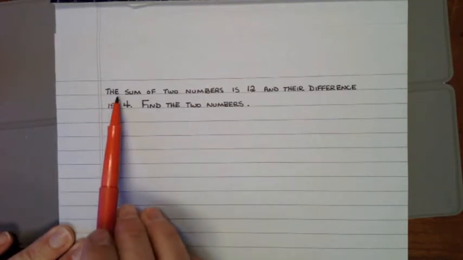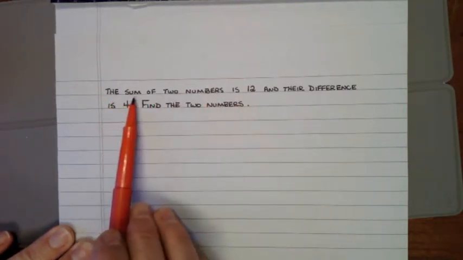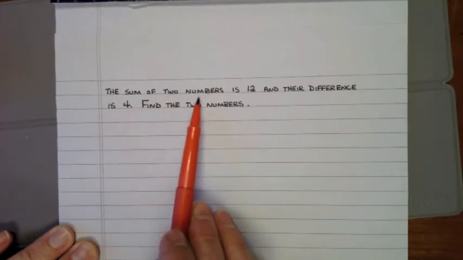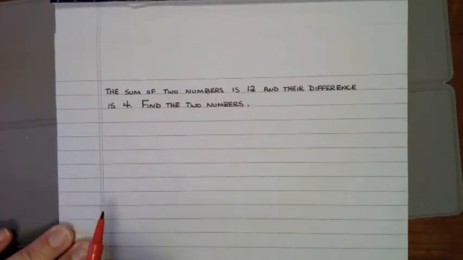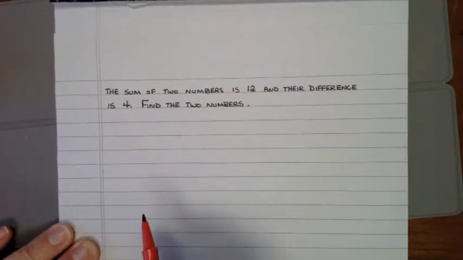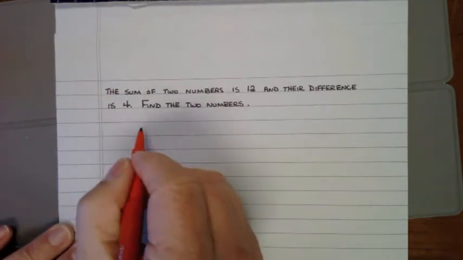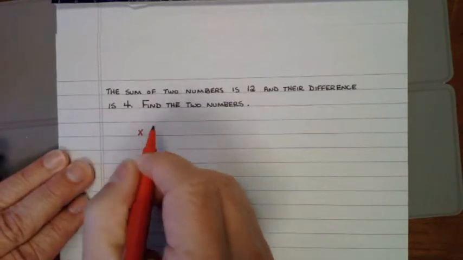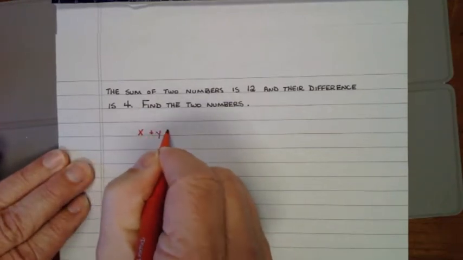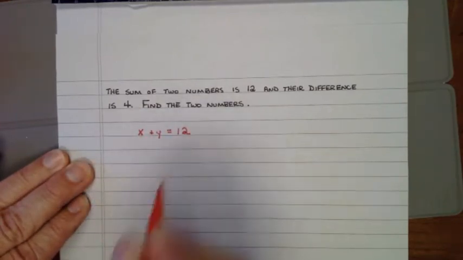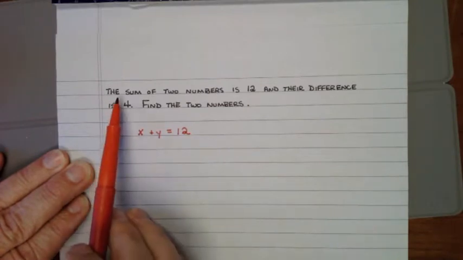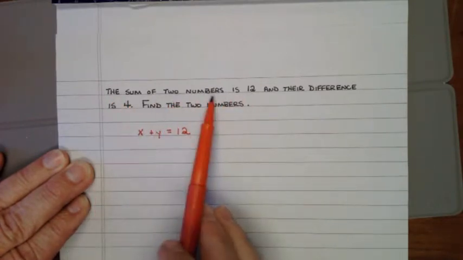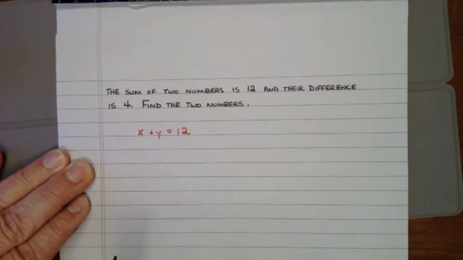This first equation comes from this right here, the sum of two numbers. The sum means I'm adding them. I'm going to add these two numbers, and they're going to be equal to 12. I don't know what those two numbers are, so I'm going to use two different letters to represent those two unknown numbers. I'm going to go x, and since it says sum, plus y is equal to 12. There's my first equation. This equation goes with this first part right here. The sum of two numbers is 12.